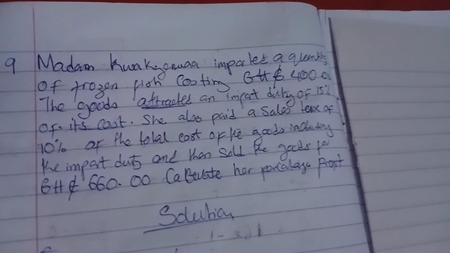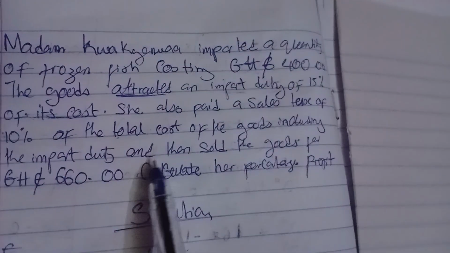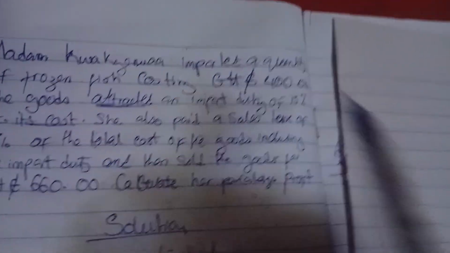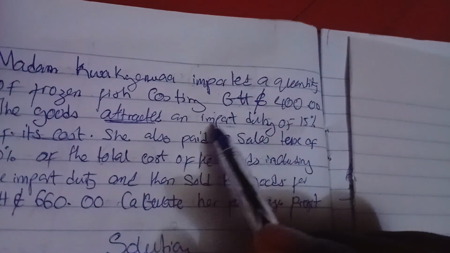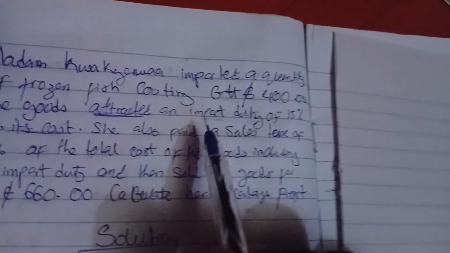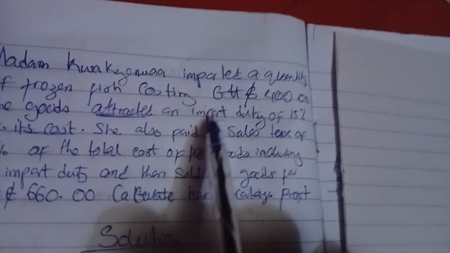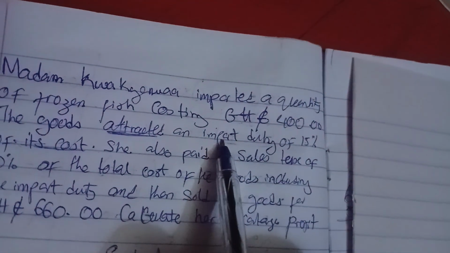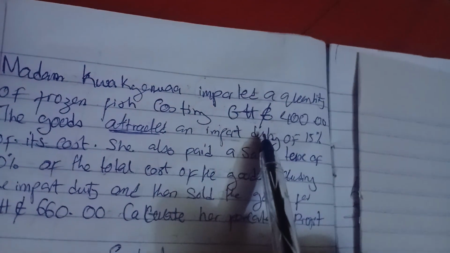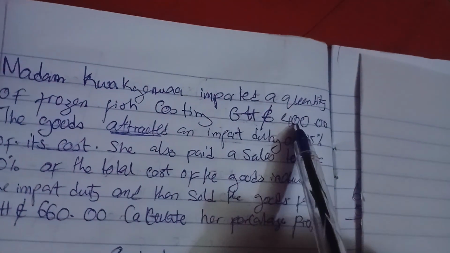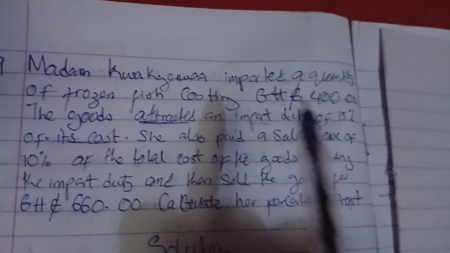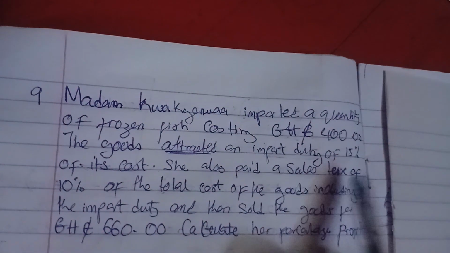And then she proceeds. So the total cost is the amount of money she paid for import duty plus 400. If you pay, say, 20 naira as import duty, it means 20 naira plus 400 equals 420 naira, which is the total amount of money she paid before she paid the sales tax.